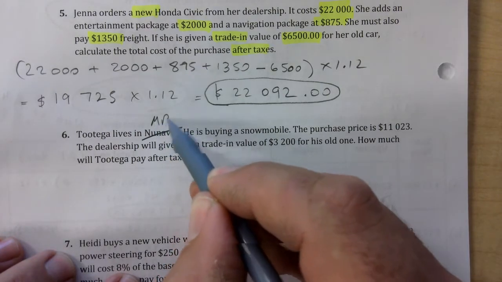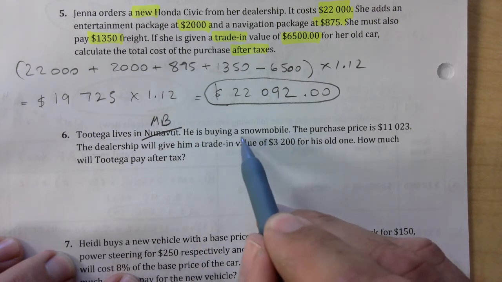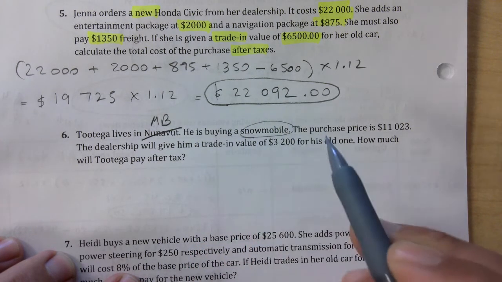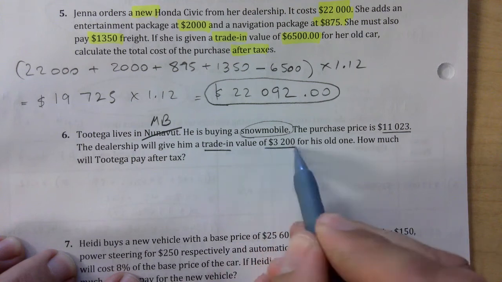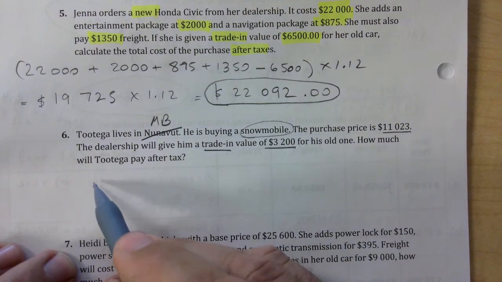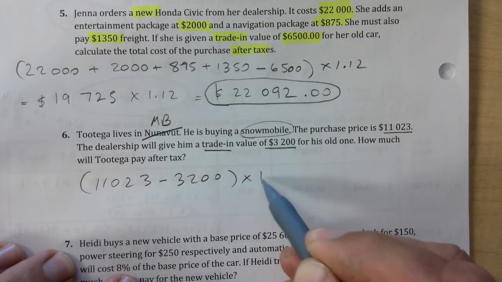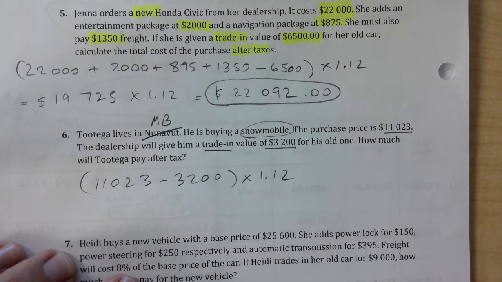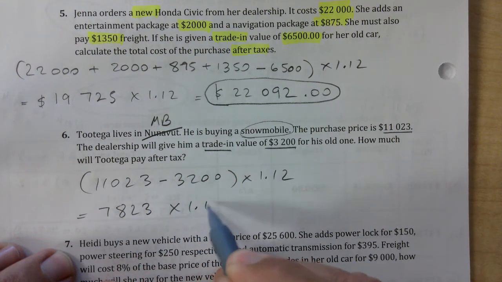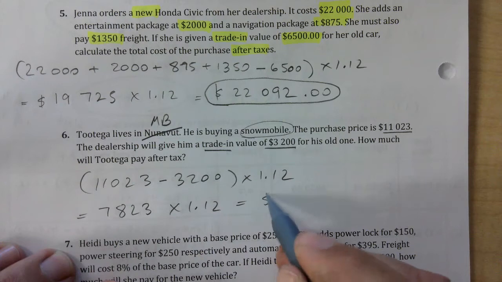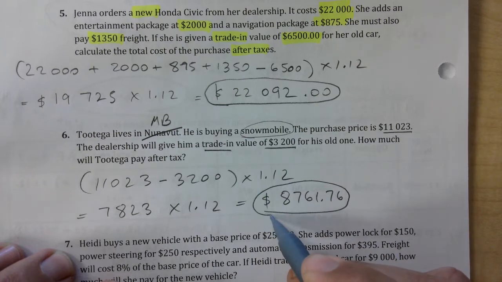Let's change this to Manitoba here for question 6. He's buying a snowmobile, so any vehicle, same steps apply, right? Purchase price is 11,023. Trade in 3,200. How much do you pay after tax? Okay. And so that's 8761.76 that you would pay there.